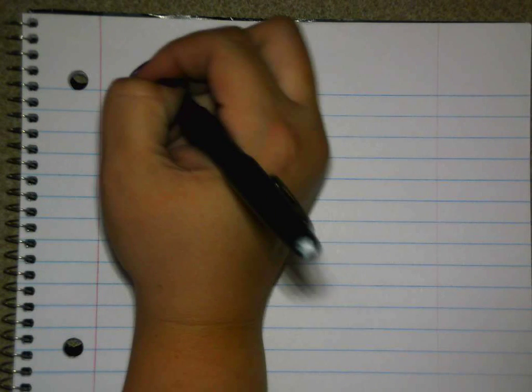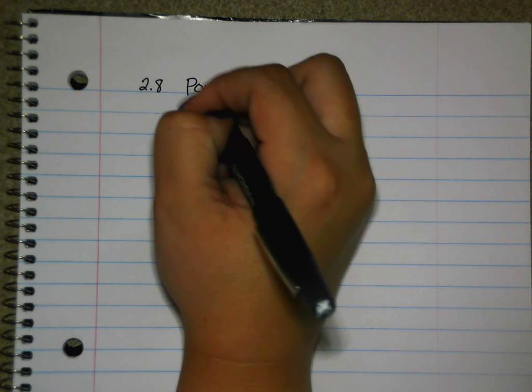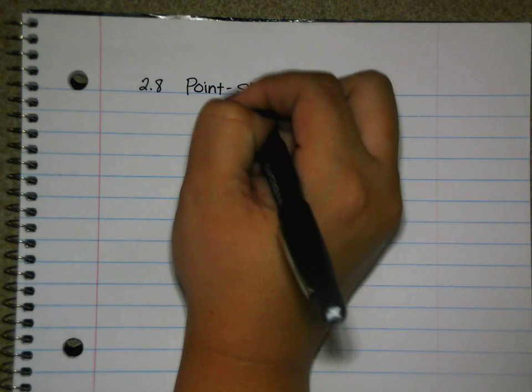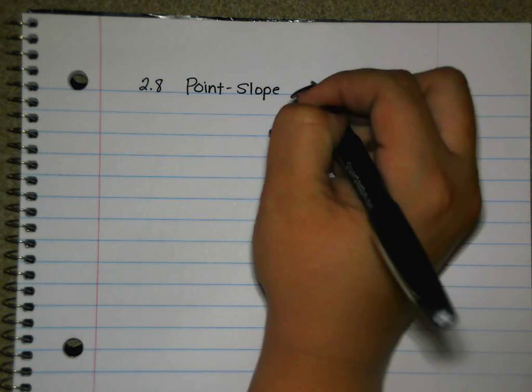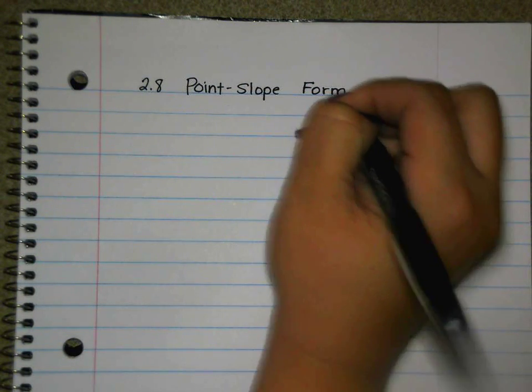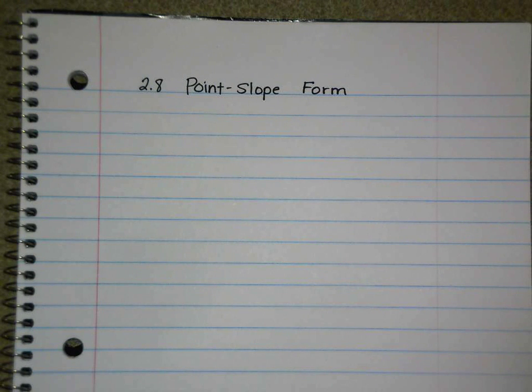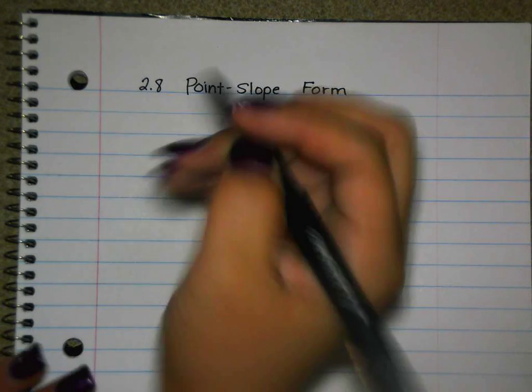Today you are going to be on 2.8, and we're going to write the point slope form. As indicated in the point slope form, you're going to be given a point and a slope, and it's going to ask you to graph the line. Sometimes we might be given those things and asked to find the equation of a line, so I'm also going to help you to do those kinds of things.